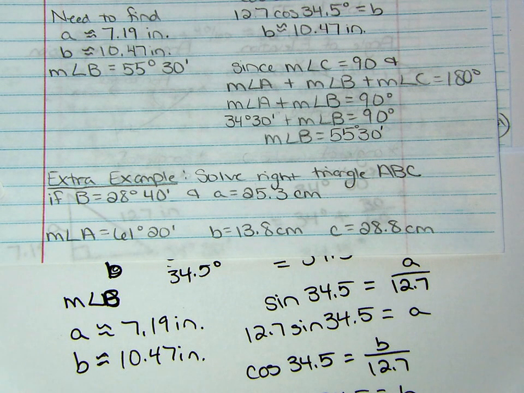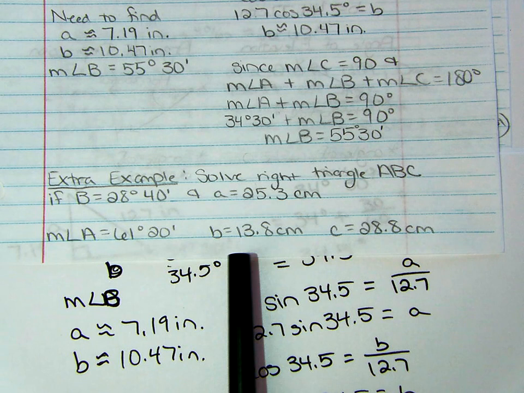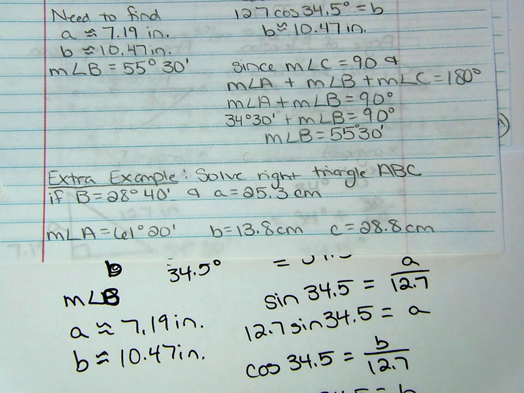It tells you that angle B measures 28 degrees and 40 minutes, and side A is 25.3 centimeters. So if you wanted another problem to work through that works exactly the same way where you're solving a right triangle, there's the information necessary to do that. And again, right here is actually the answers that you would be going for. So you'd be finding the measure of A, you'd be finding the length of B, and you'd be finding the length of side C.